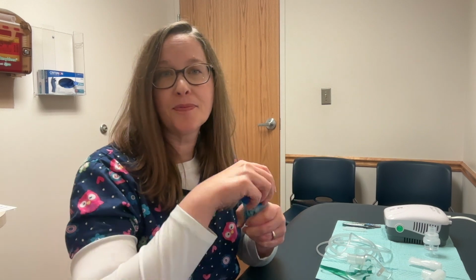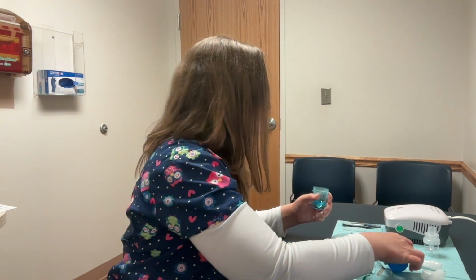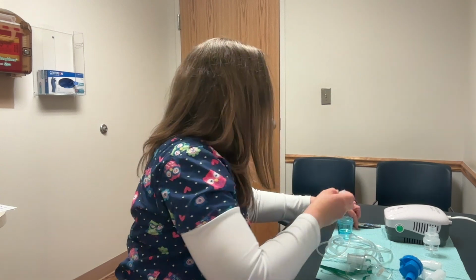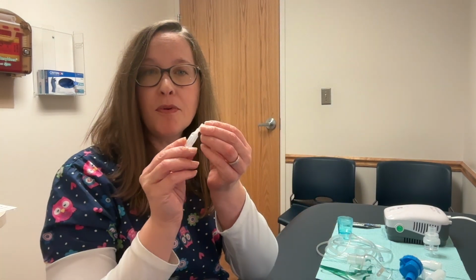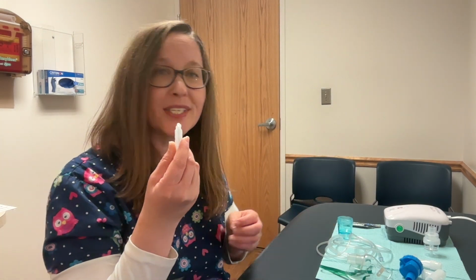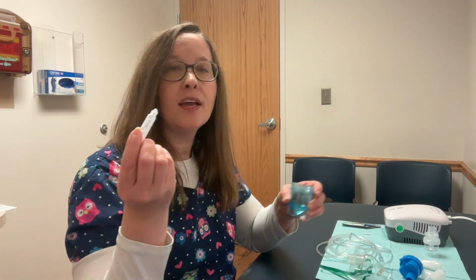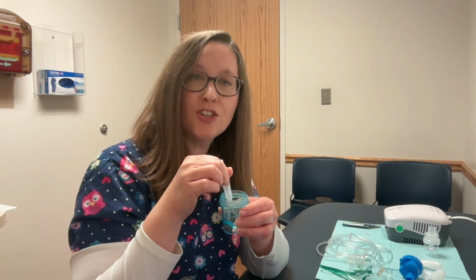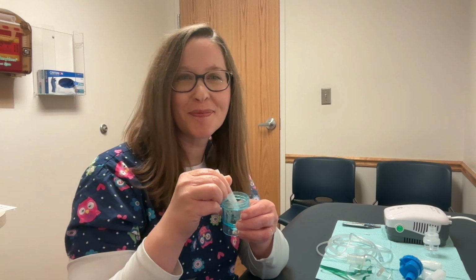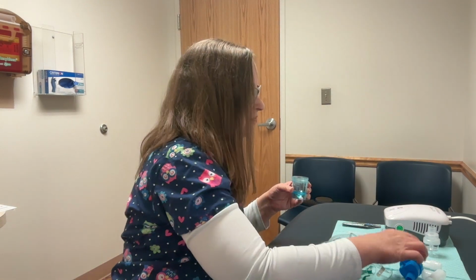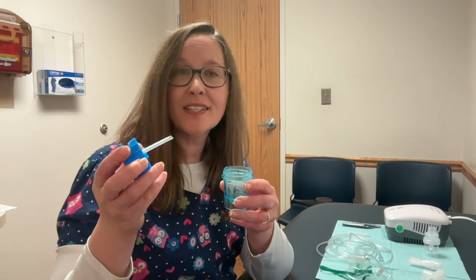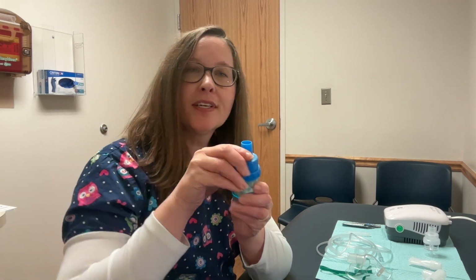You'll take your medicine cup and unscrew the lid. You'll remove the top from the medication vial by twisting and squeeze the medication into the medicine cup. Replace the lid to the medicine cup.